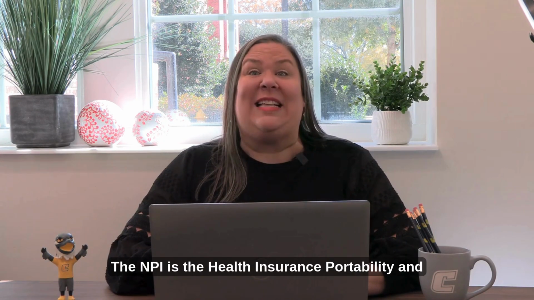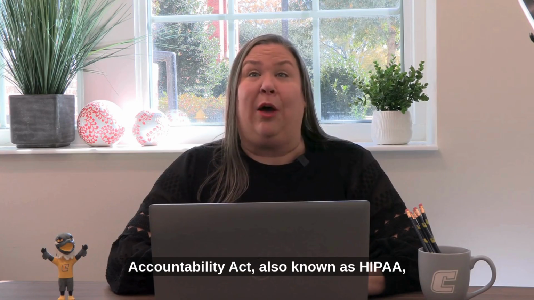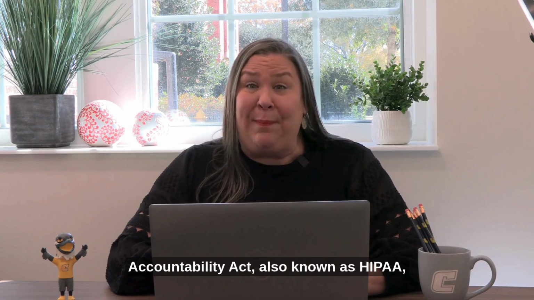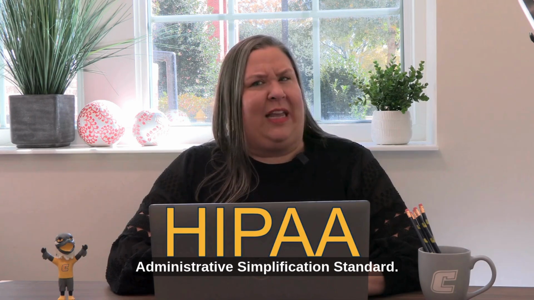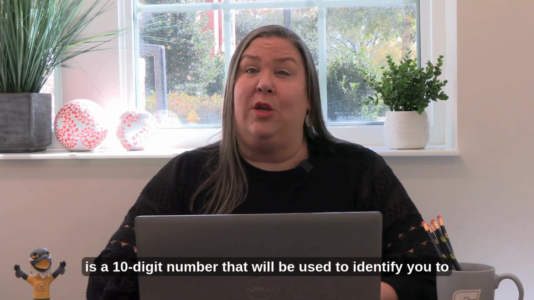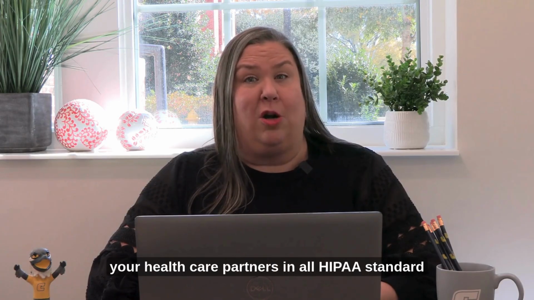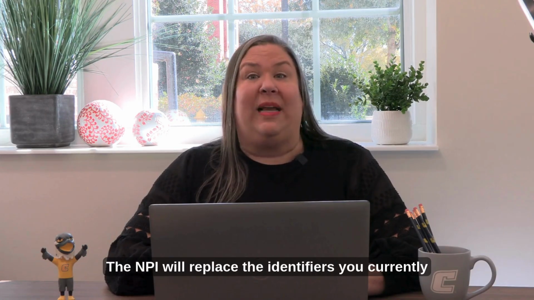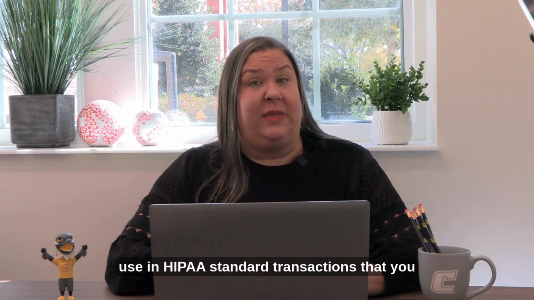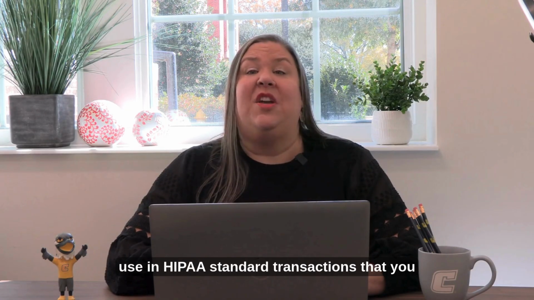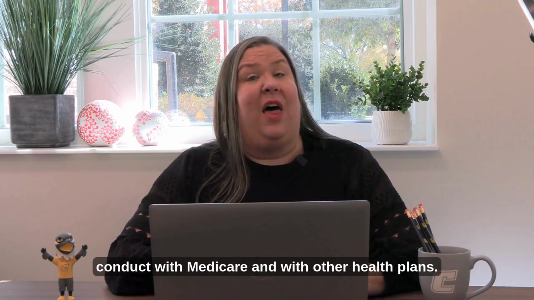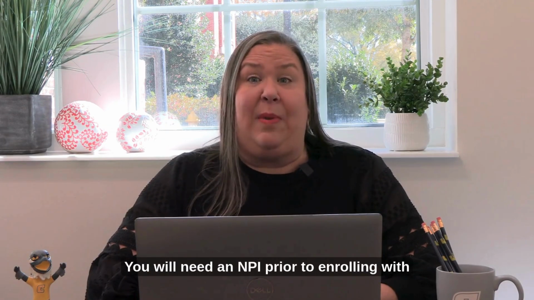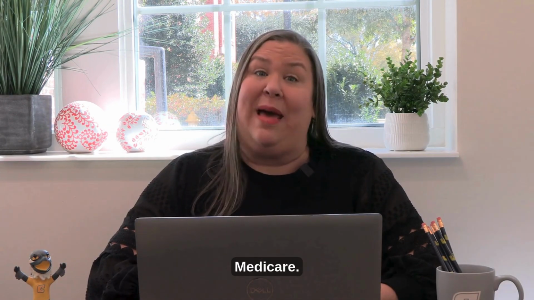The NPI is the Health Insurance Portability and Accountability Act, also known as HIPAA, Administrative Simplification Standard. The NPI is a 10-digit number that will be used to identify you to your healthcare partners in all HIPAA standard transactions. The NPI will replace the identifiers you currently use in HIPAA standard transactions that you conduct with Medicare and with other health plans. You will need an NPI prior to enrolling with Medicare.